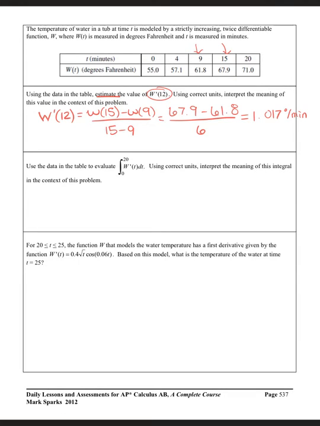So what does this mean in the context of the problem? Since w prime of 12 is greater than 0, since this is positive, the temperature is increasing.